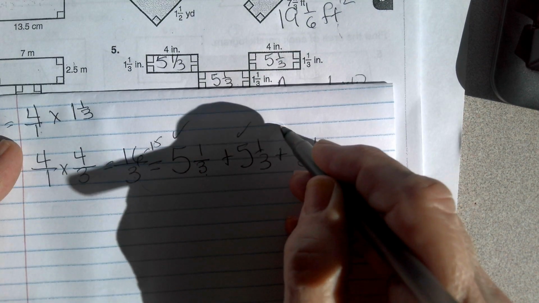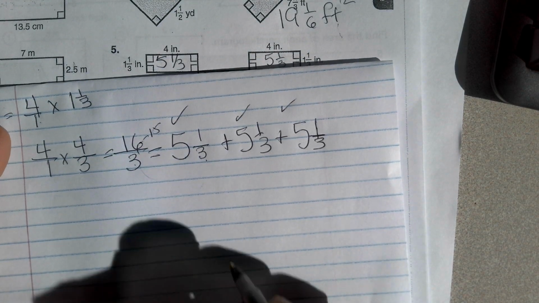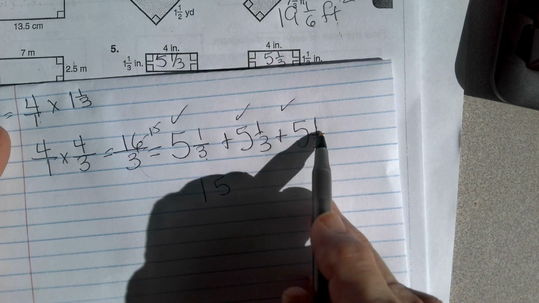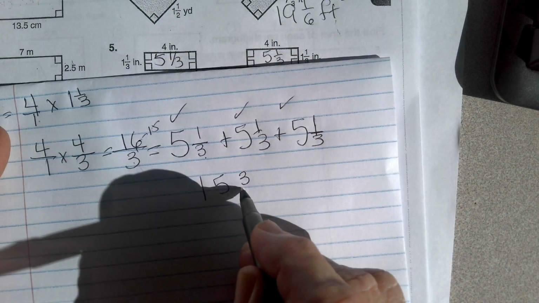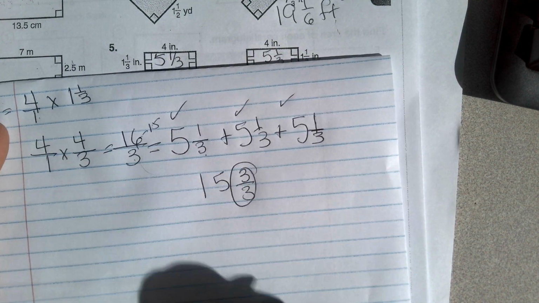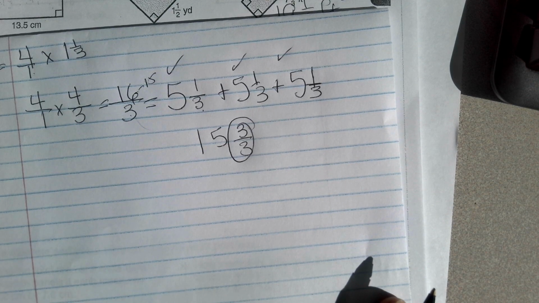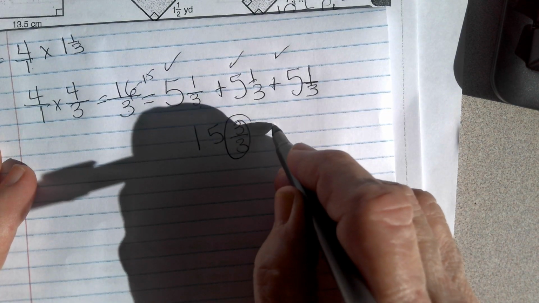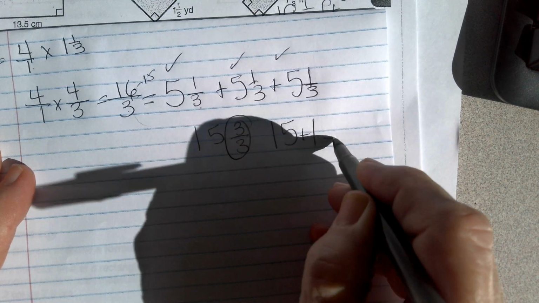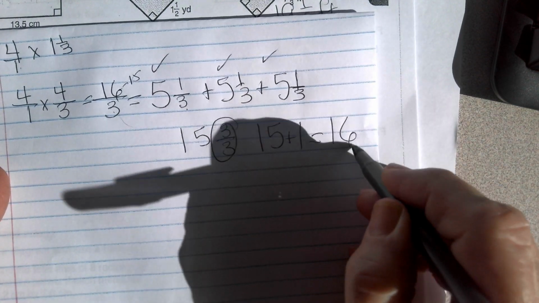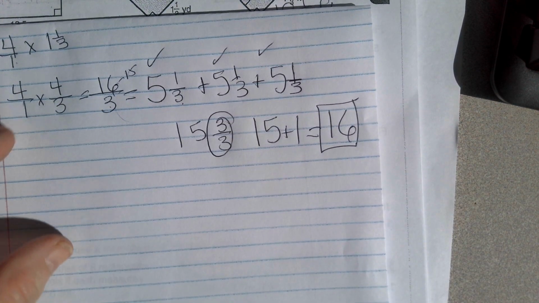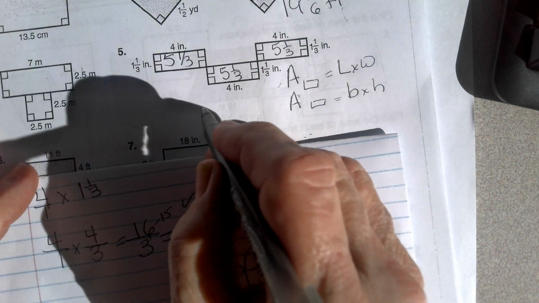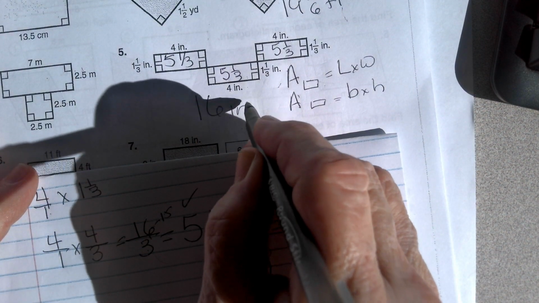So 5 and 5 and 5 is what? Is 15. And then I've got a 1/3, a 1/3, and a 1/3, which is 3/3. And what does 3 divided by 3 make? It makes one other whole. So it is going to be 15 plus 1 is 16. So on this it is going to be not $16, it's going to be 16 square inches.